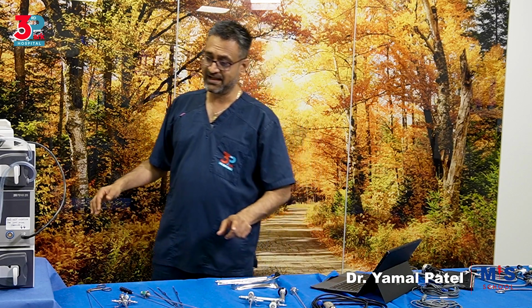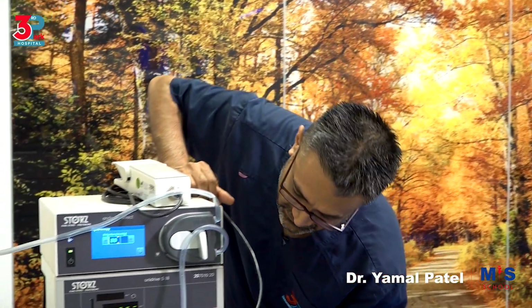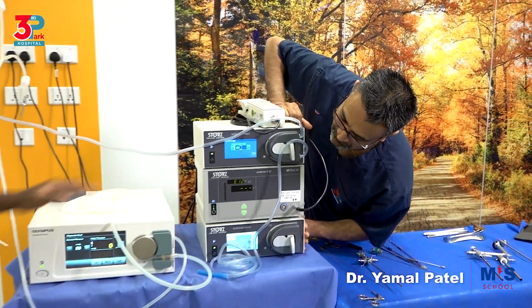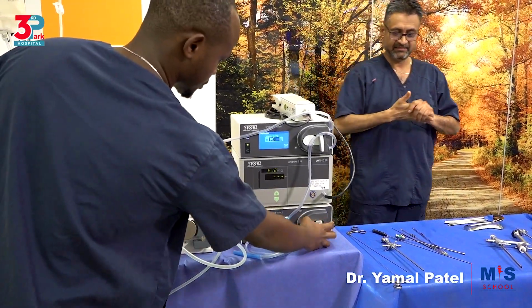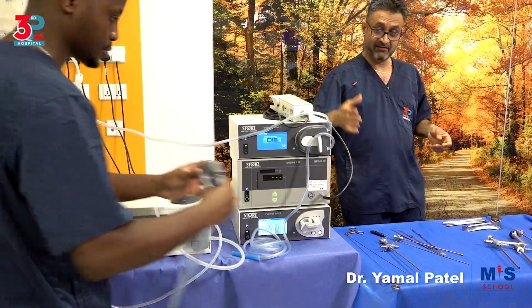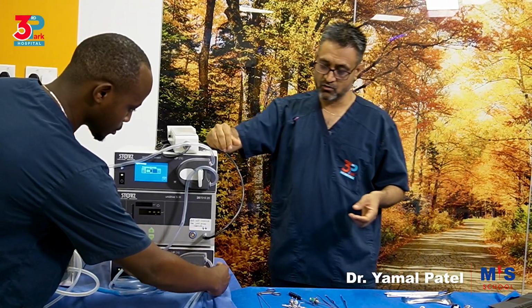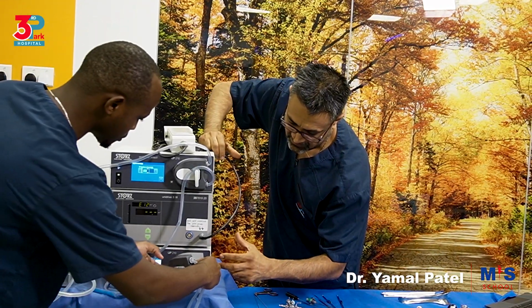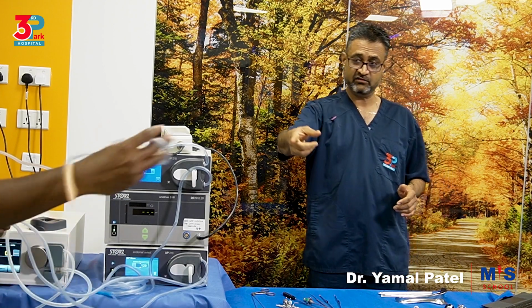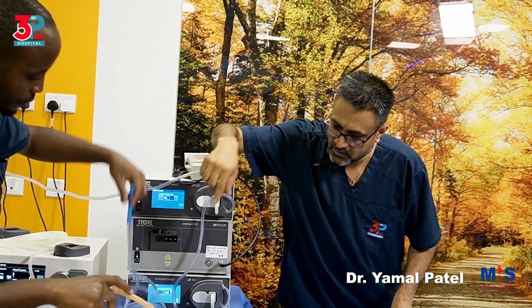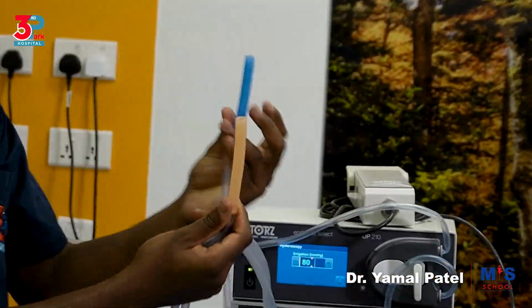So in the Bigatti Shaver, we have the two pumps. We have the in and the out, the irrigation pump and the suction pump. We have the tubings that will be color coded. So the in is always the blue, the out is the pink or the red. As you can see, the blue is the in and the other is the out.